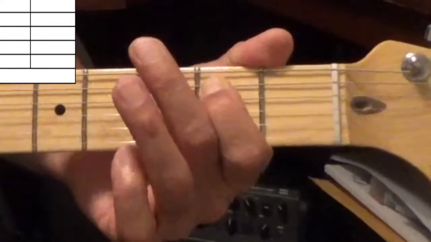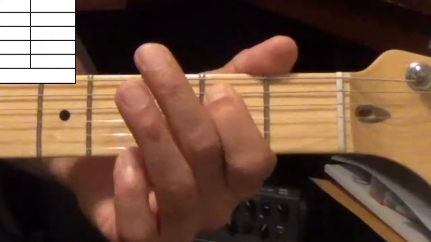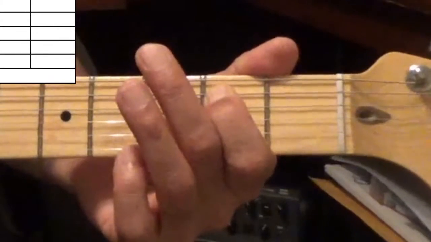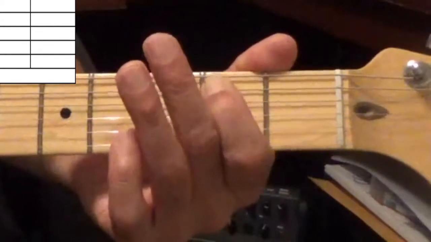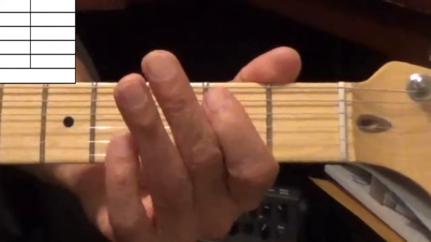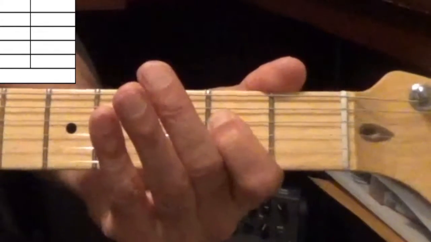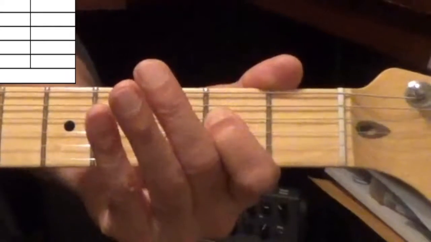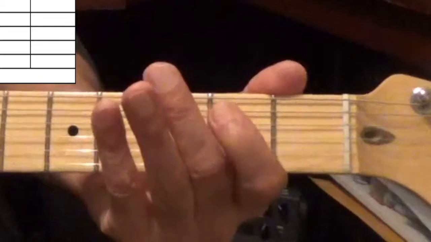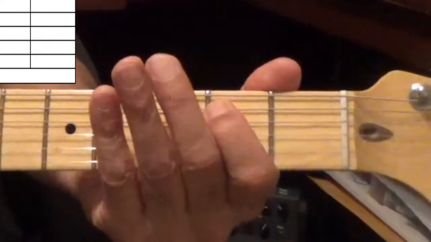So again, here I'm just on the 6th, 5th, and 4th string. Open E, and then finger on the 2nd fret of the A string, or 5th string, that's the B note. And then that's the open D. And then 2nd fret of that 4th string, that's E. Okay, that's the first part. I do it the first time like this.